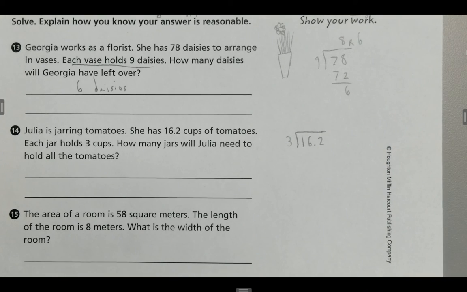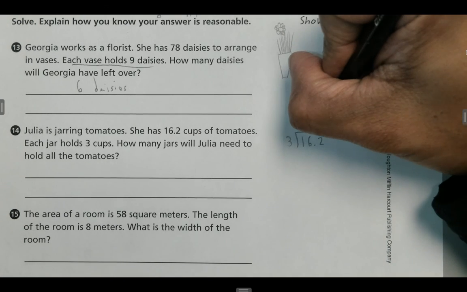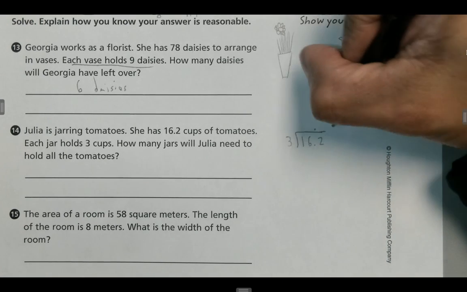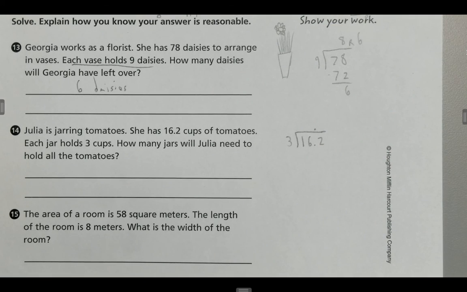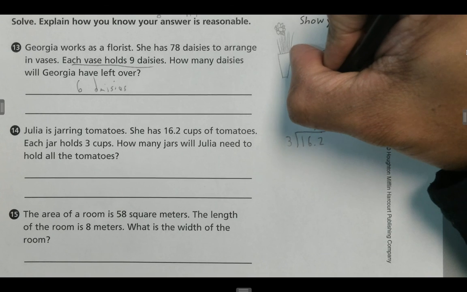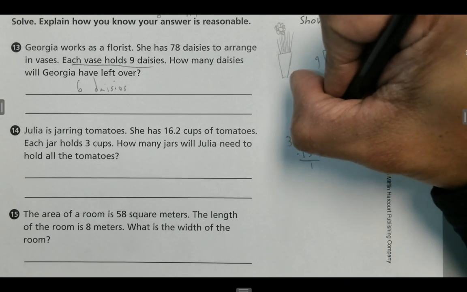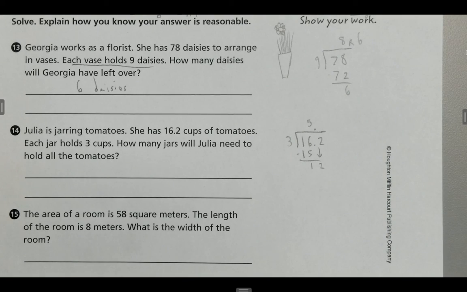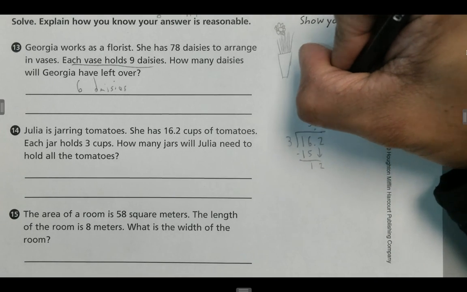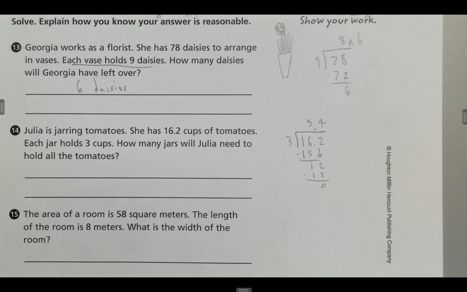Here, we have a decimal in the dividend, but the divisor is a whole number, so let's just insert it right where it lies and get started. Let's find how many times 3 goes into 16. 5 times. 3 multiplied by 5 is 15. Let's subtract. Let's bring down. Let's find how many times 3 goes into 12. 4 times. Let's multiply that out. And subtract. Nothing left to bring down.